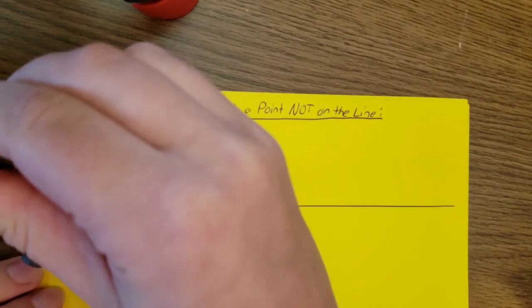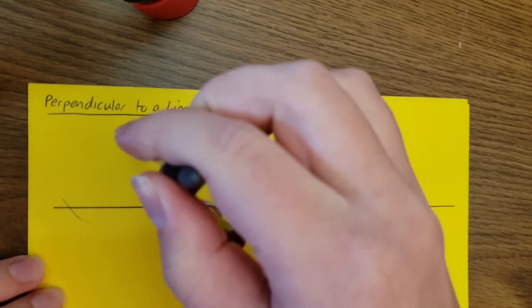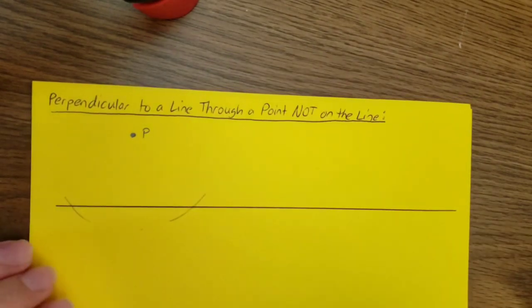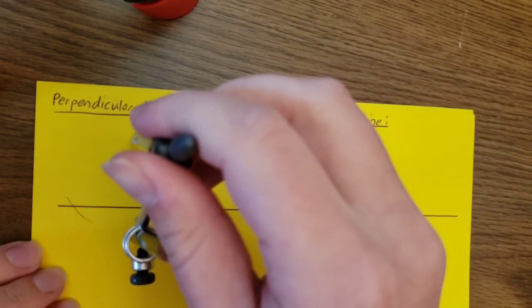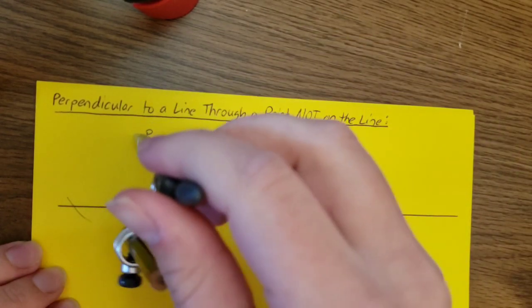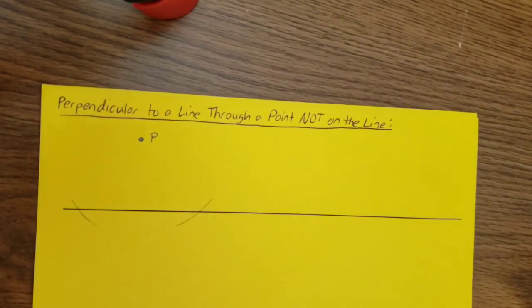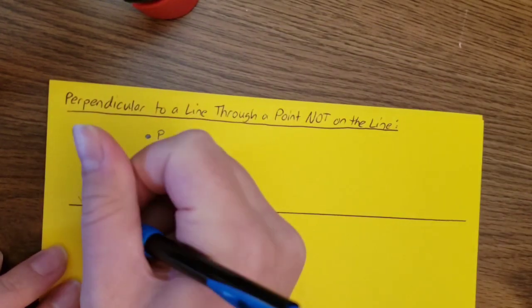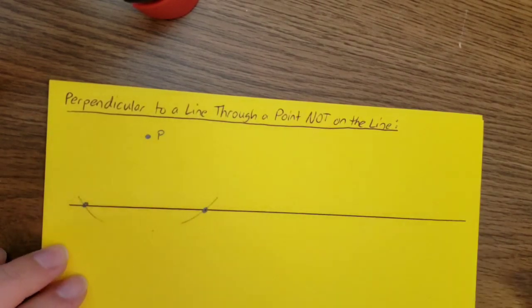So we're going to have one over here and then one over here. So using pointy end on P with that width open past the line, 2 marks on either side. So we create 2 intersection points here with our line. We're here and we're here.